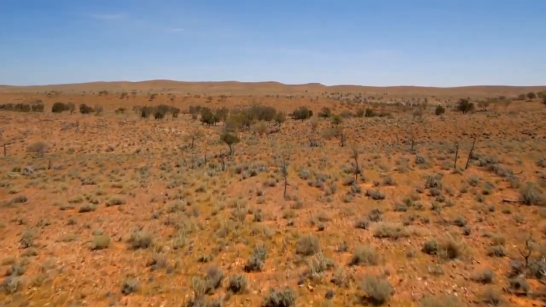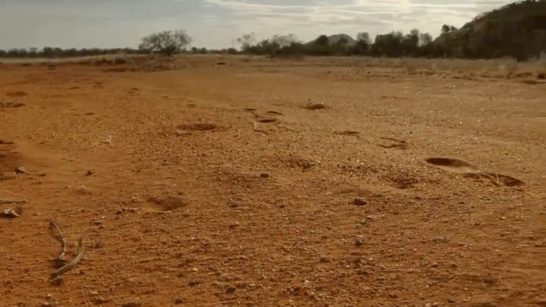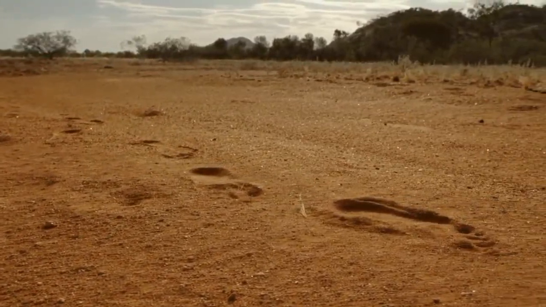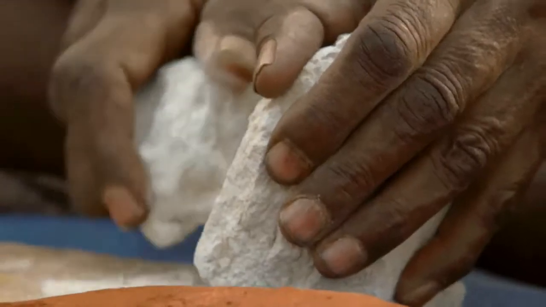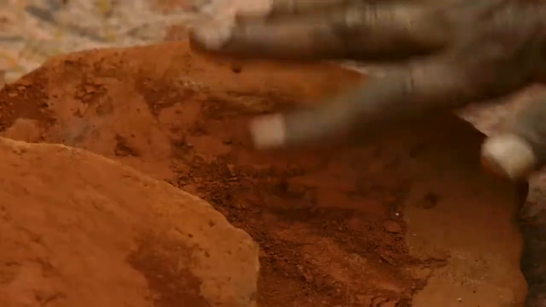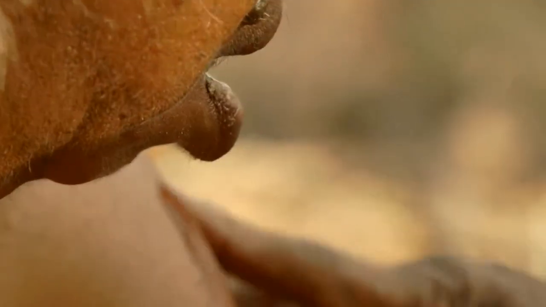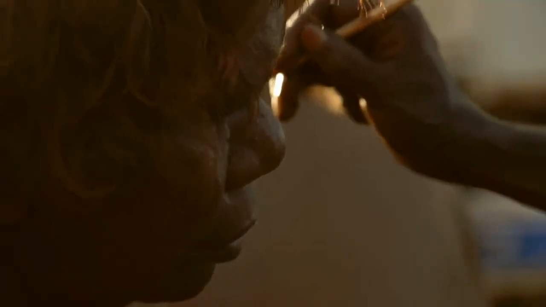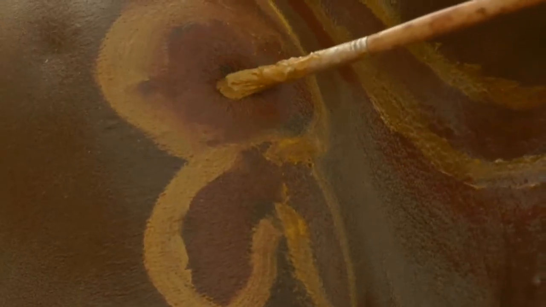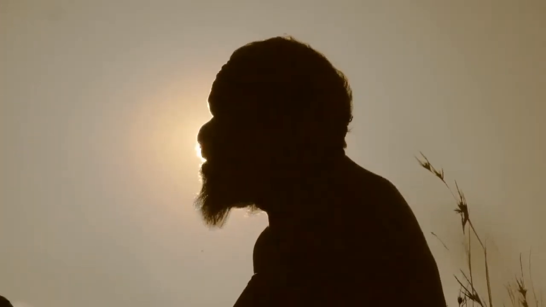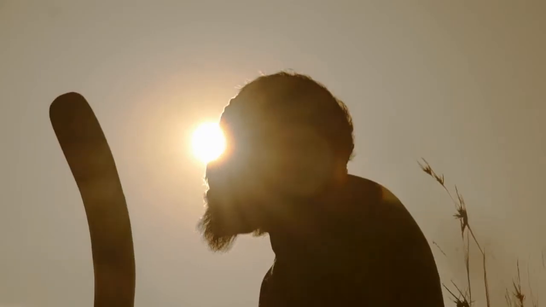For 50,000 years, the secrets of this wild continent belong to Earth's oldest surviving culture. The Aboriginal peoples are Australia's first inhabitants. They revere and protect many aspects of this land and its wildlife, believing them to be their ancestors.